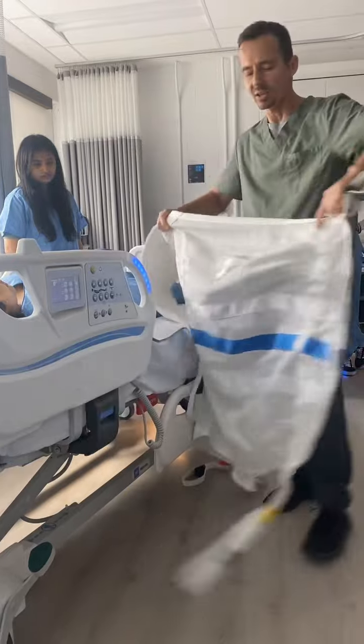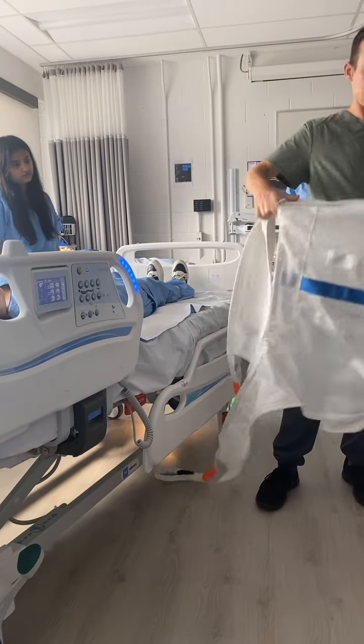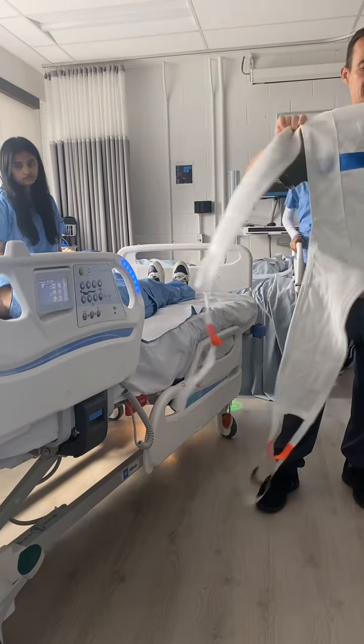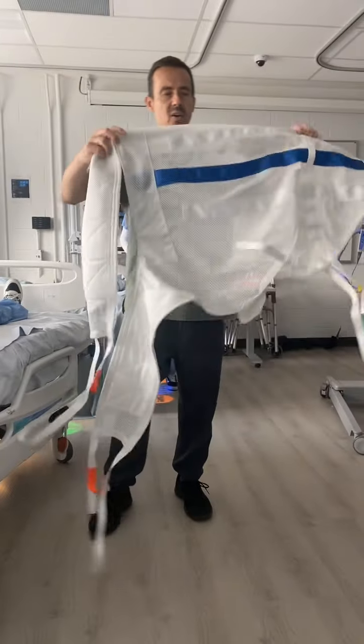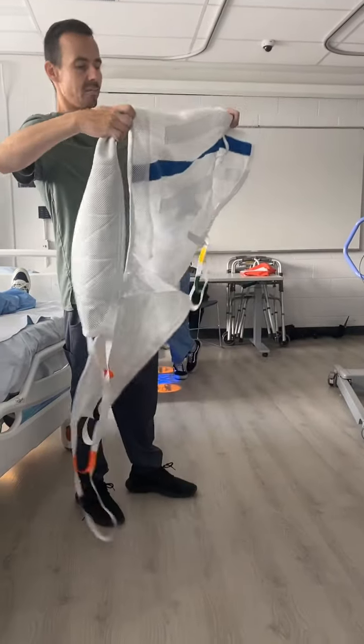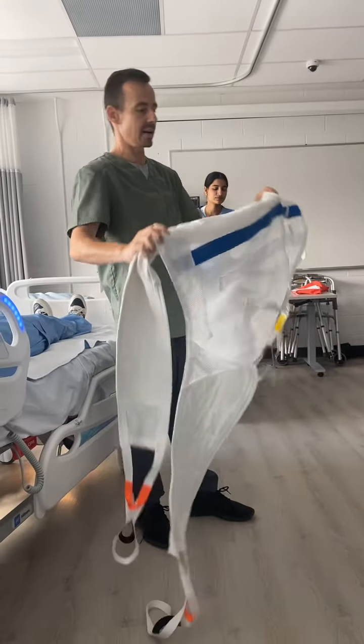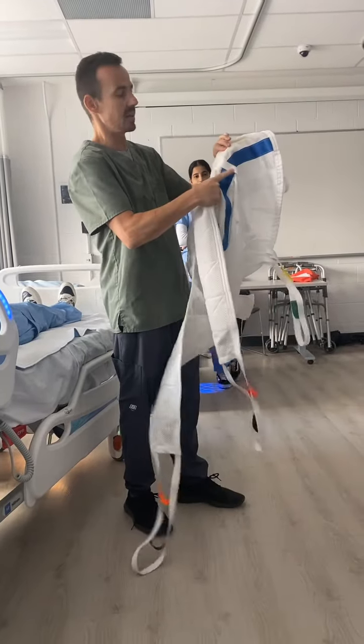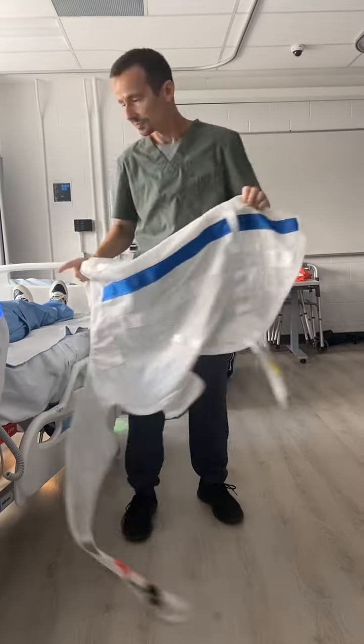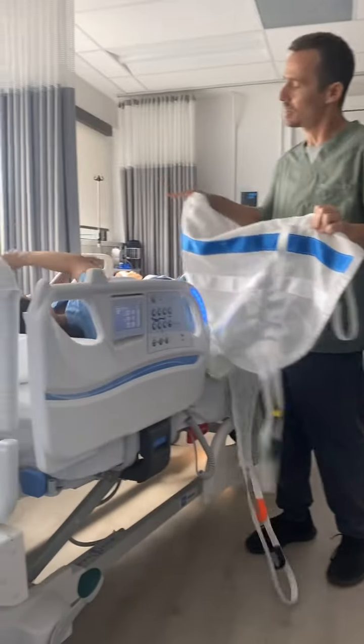How do you get a patient? This patient can mobilize in bed, so I'm just going to instruct the patient how to do it. Usually I roll up the sling about halfway. This is what I'm going to put underneath the patient, right? So the bottom part, the part that's facing the bed, is this part. Can you roll towards your left, please?